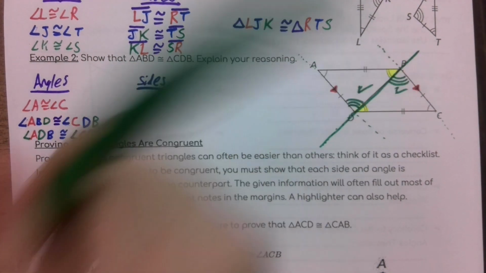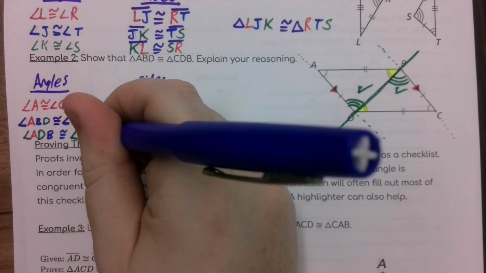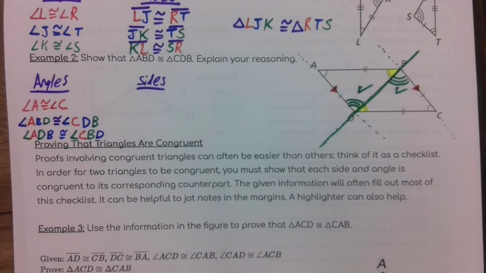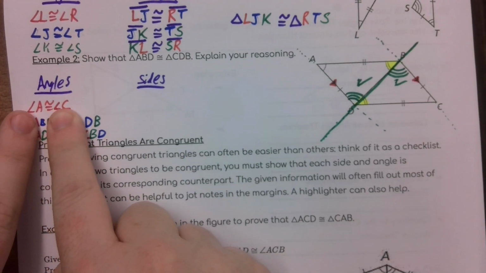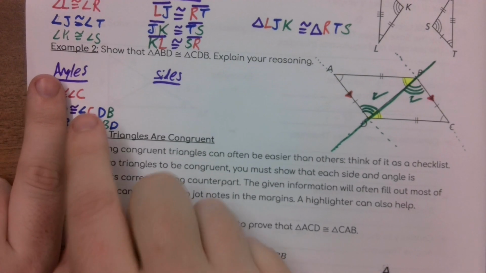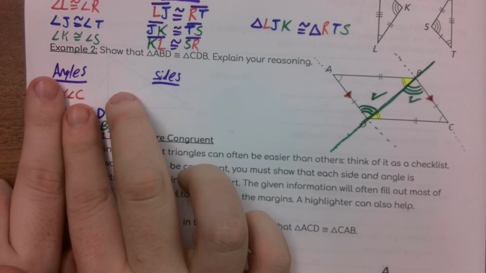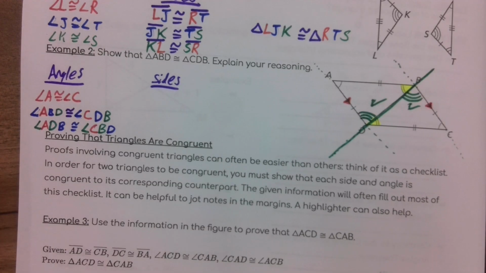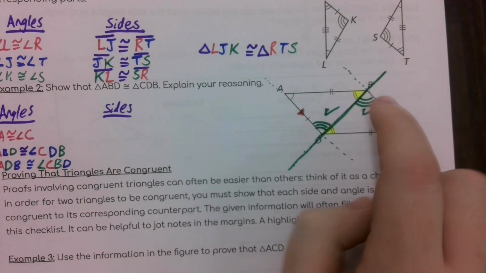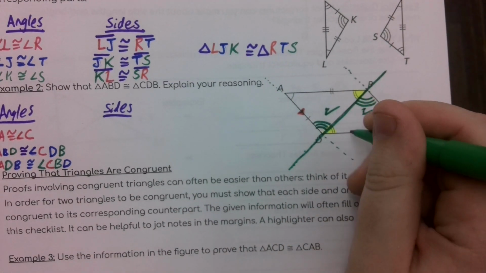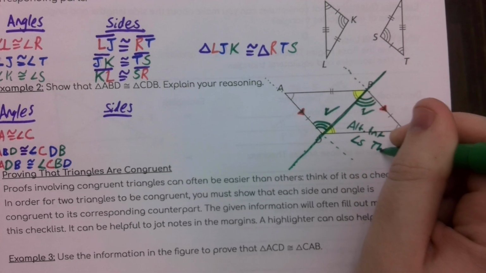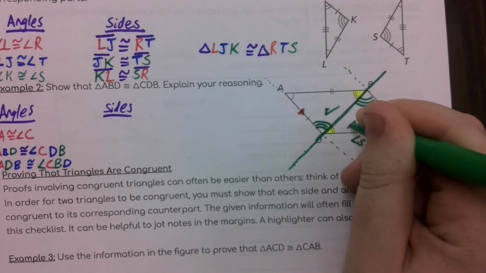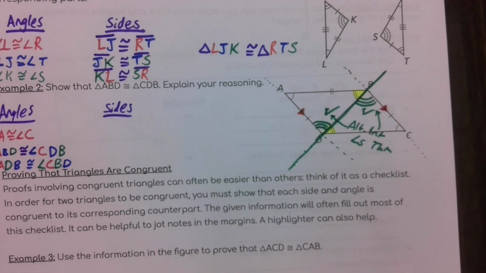Essentially, we've just proved we already know that B and D are in the same spot. So these are the three angles. Again, imagine these as just being angles A, B, and D, and these three angles as being C, D, and B. How do we know that these green angles are congruent? Due to the alternate interior angles theorem. Very nice.